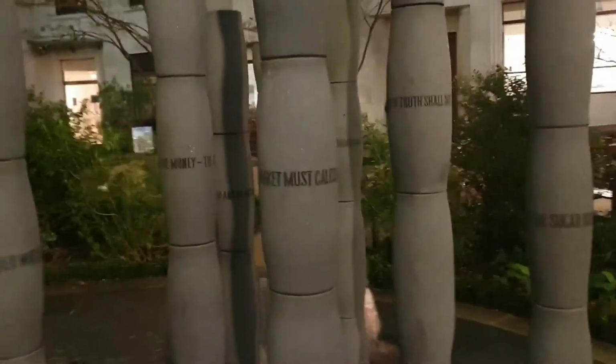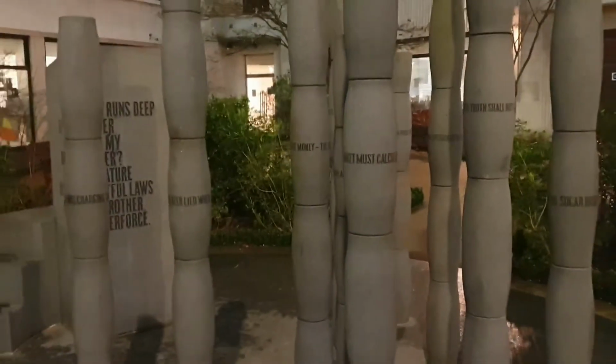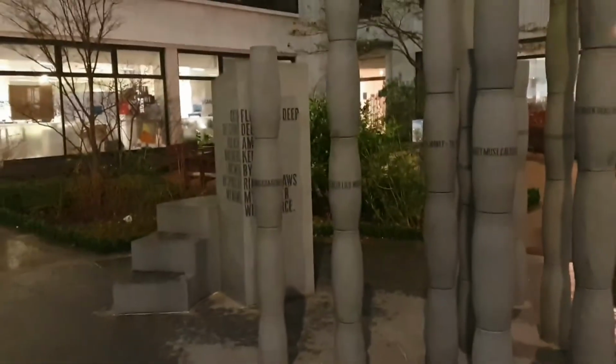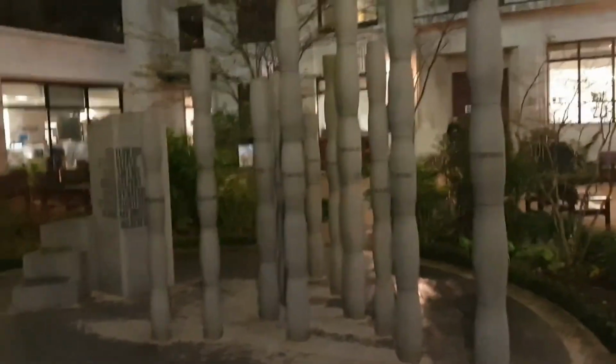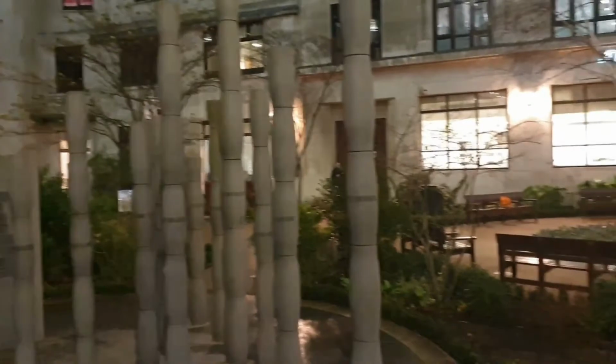The many statues have all got quotes on relating to the slave trade. Each of the smaller statues represents sugarcane, and they're positioned to suggest a crowd or congregation gathered to listen to a speaker at the pulpit.